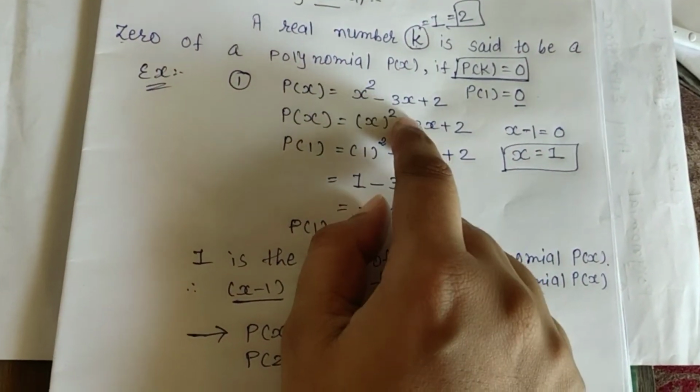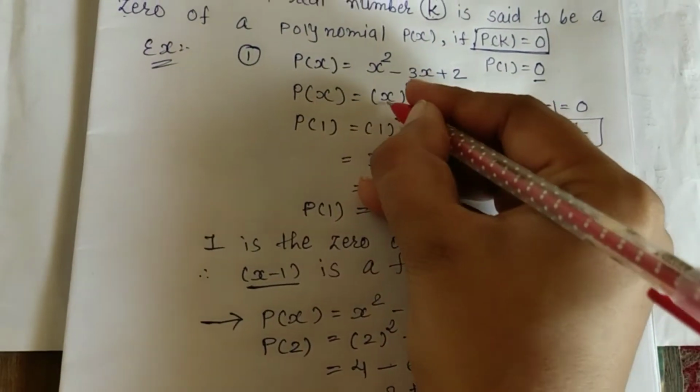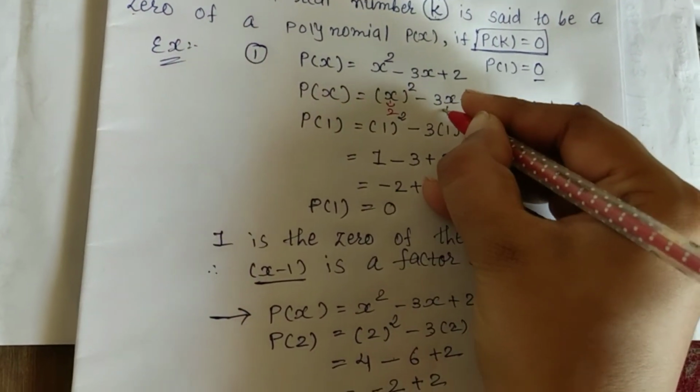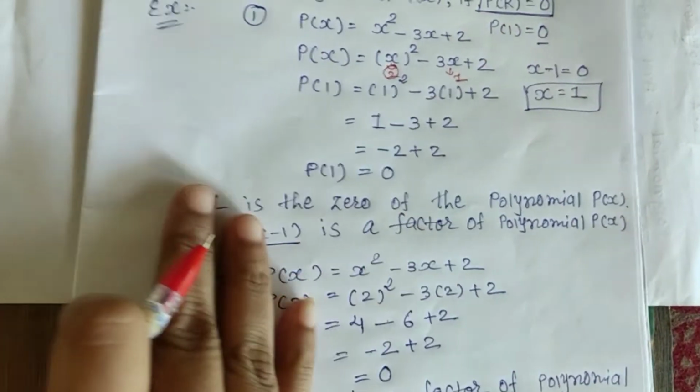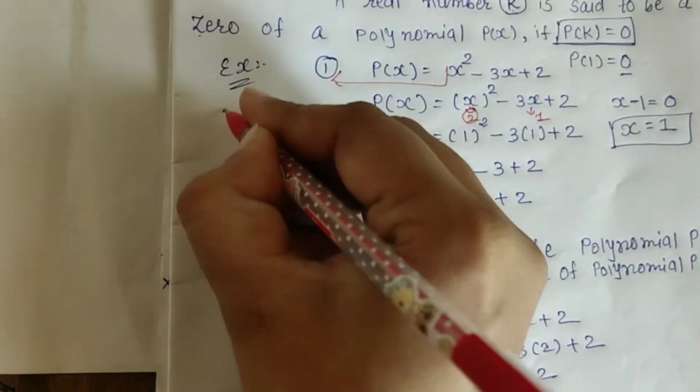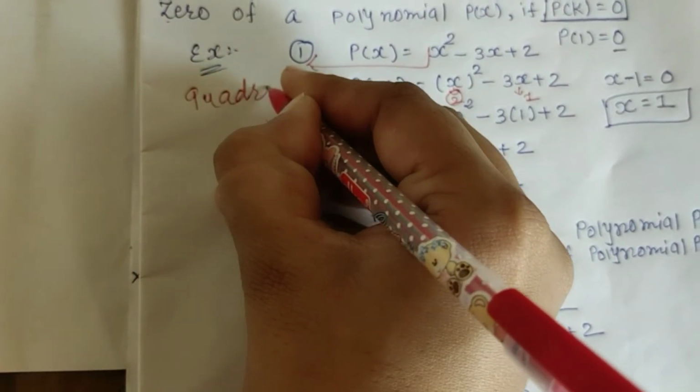As an example we see here x raised to 2, 3x and 2. So here the power is 2, here the power is 1, this is the constant term. The highest power is 2. That means this equation is a quadratic equation.